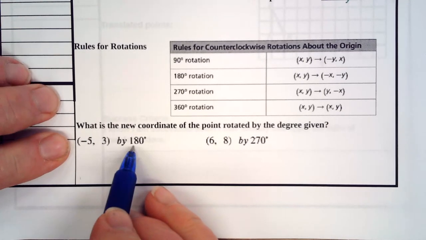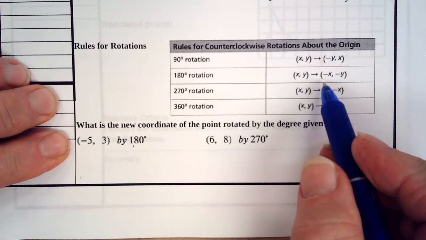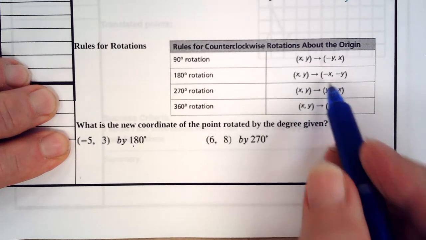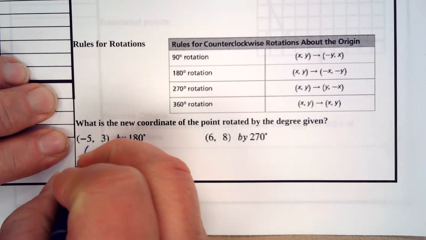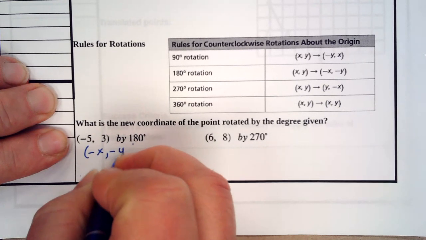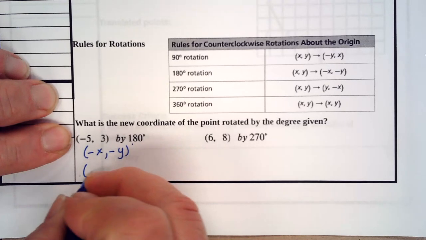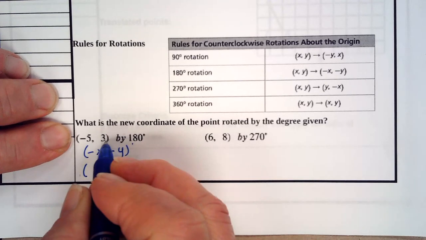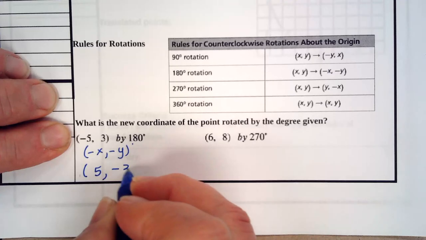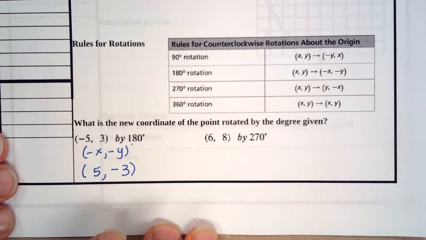Okay, I'm going by 180 degrees, which means I just negate both of them. So, the opposite of -5 is +5. The opposite of 3 is -3. And I'm done.